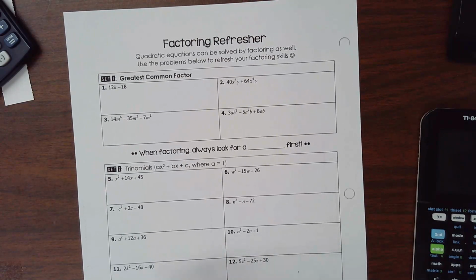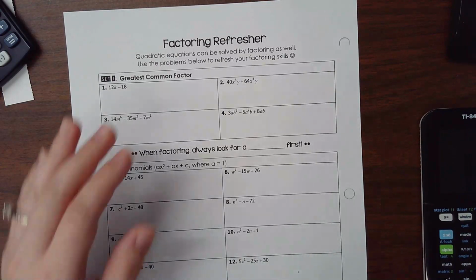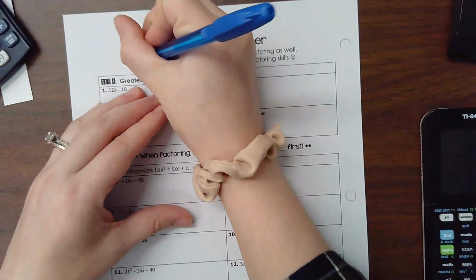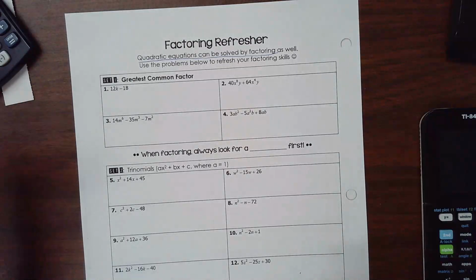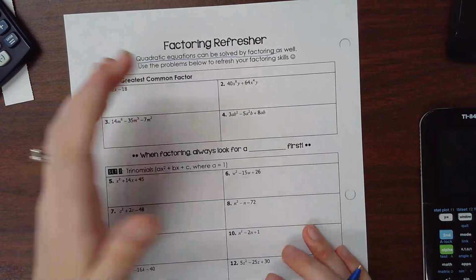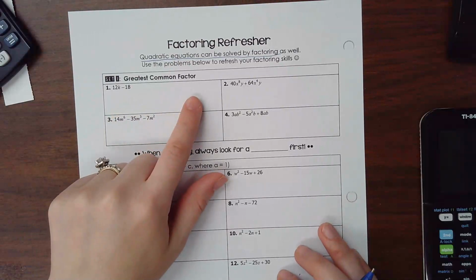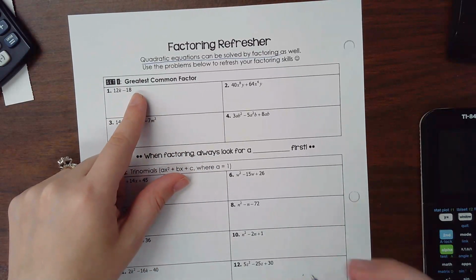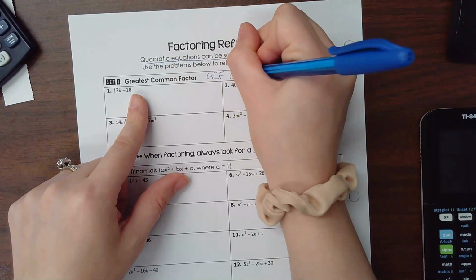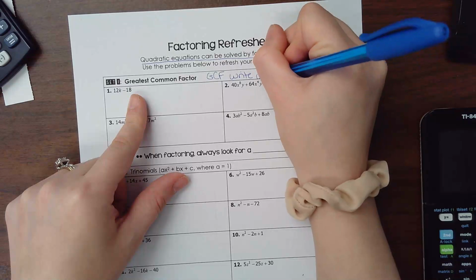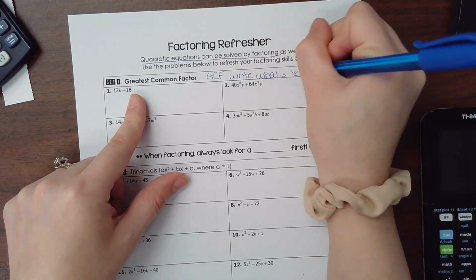Okay, so today is a review of all the ways we could factor some quadratics. And the way we solve a quadratic is by factoring. So we're going to refresh our memories. So the first thing we could use to factor is by using the GCF. So I like to say GCF, write what's left.